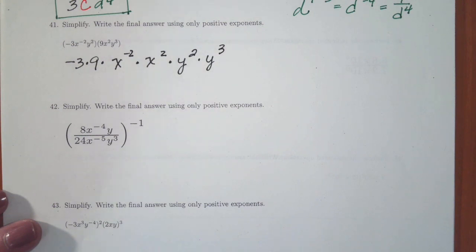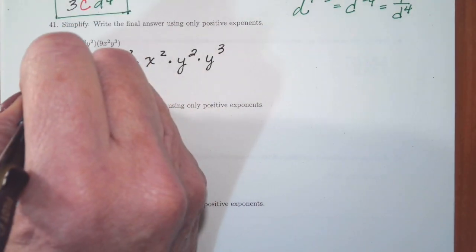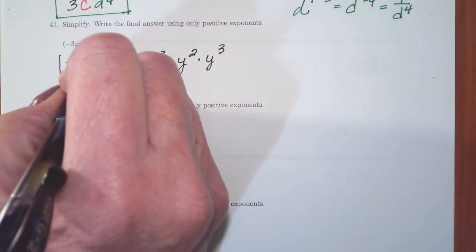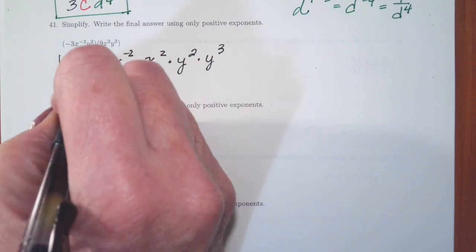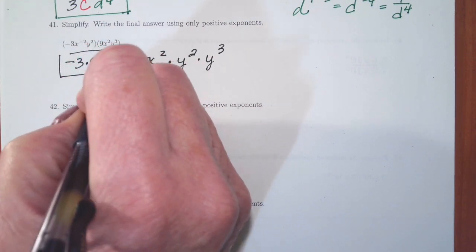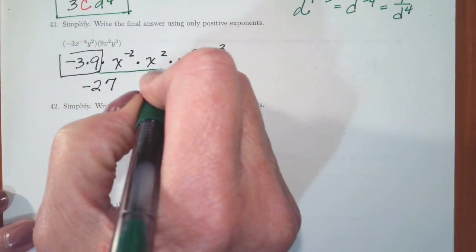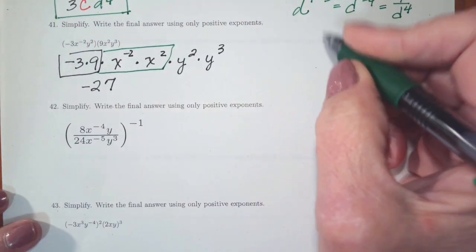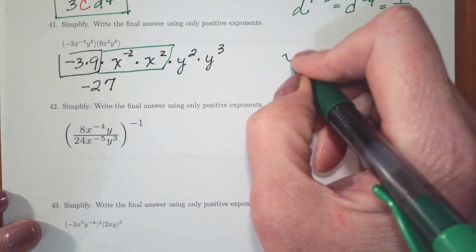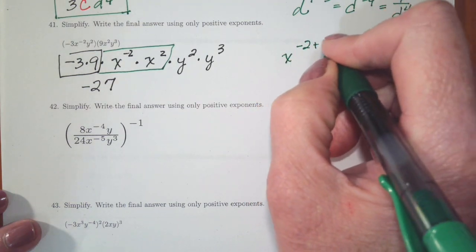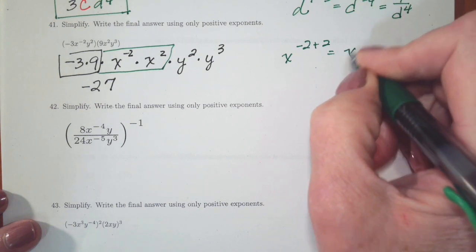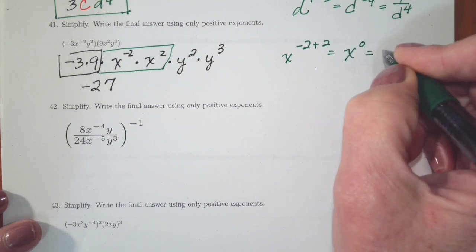I'm going to do it the same way I did before. Negative 3 times 9 gives me negative 27. X to the negative 2 times x to the second, I'm going to add those exponents, which gives me x to the 0, which is just 1.